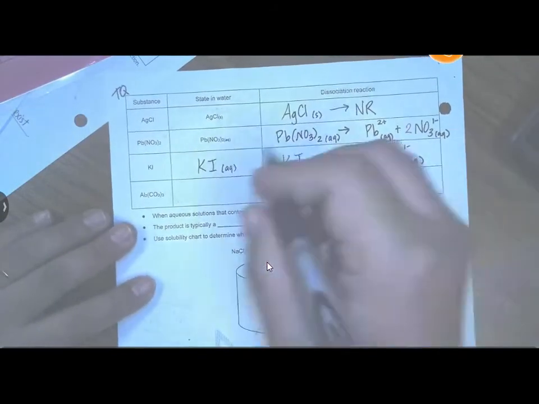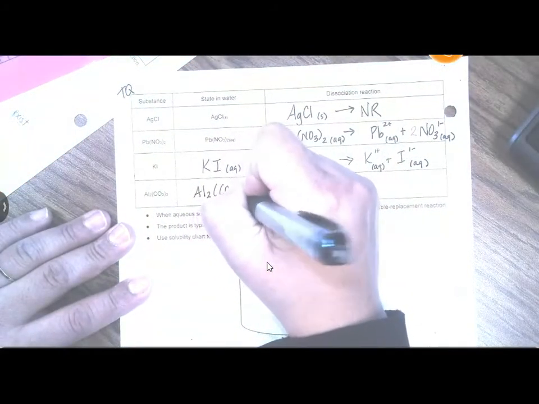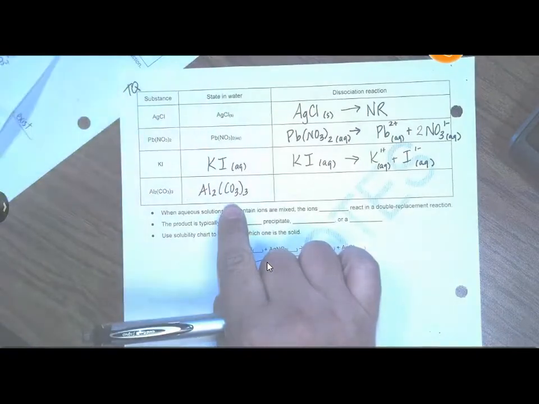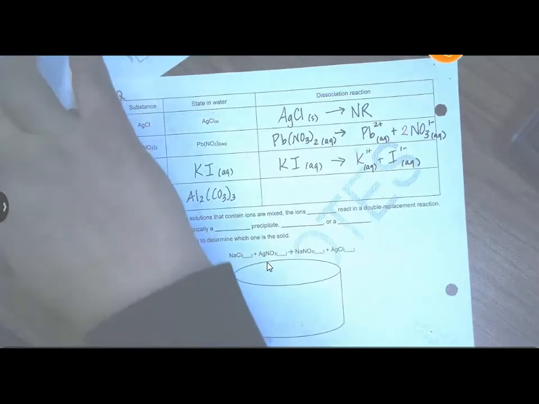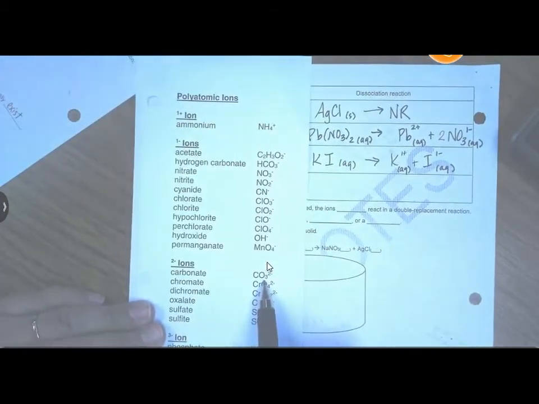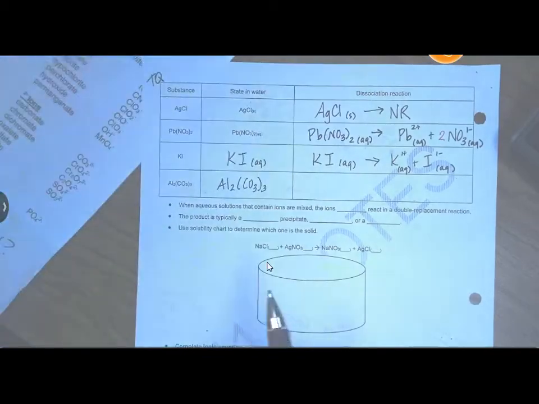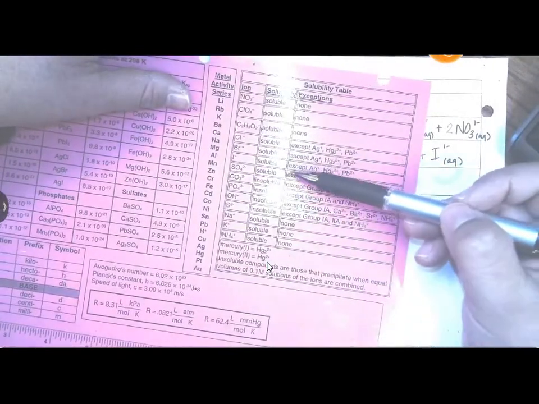The next one, Al2(CO3)3. So I'm going to look at CO3. CO3 is actually a polyatomic ion, and here it's carbonate. But I can definitely look on my solubility chart. And so I look for carbonates. They're insoluble.